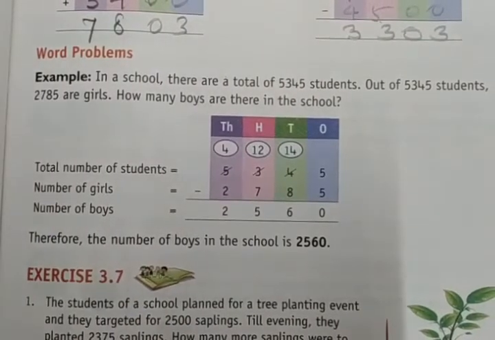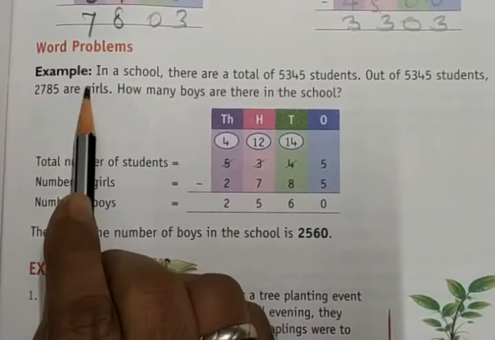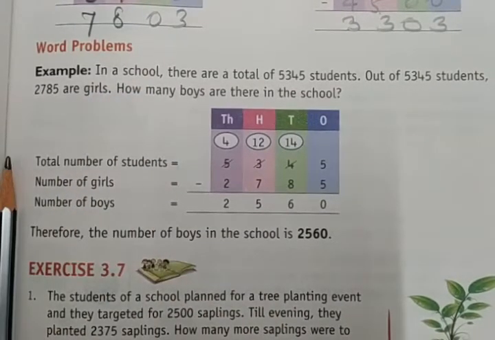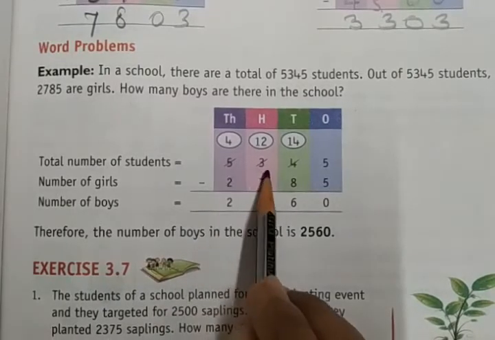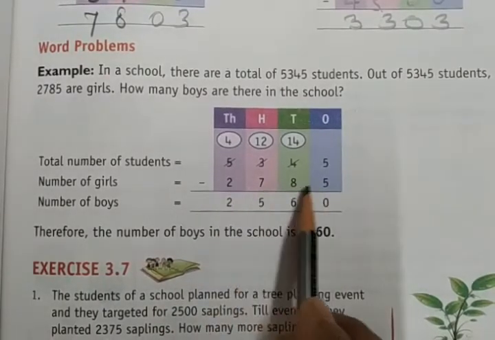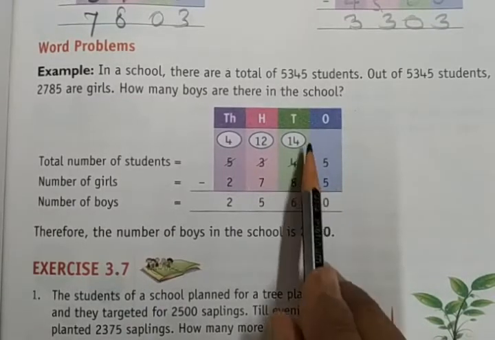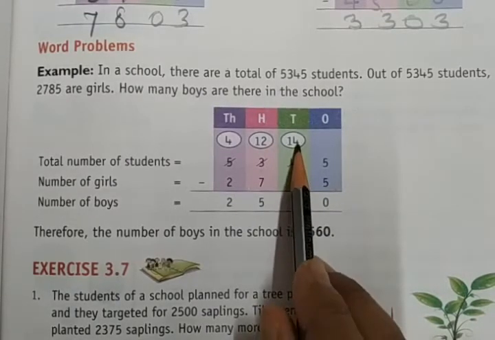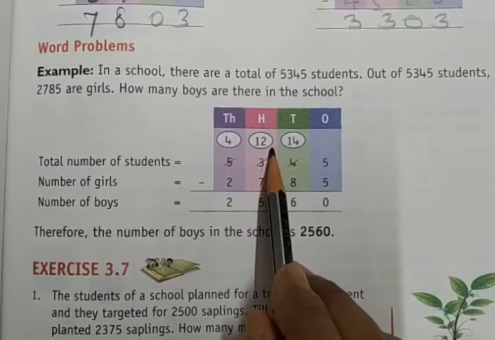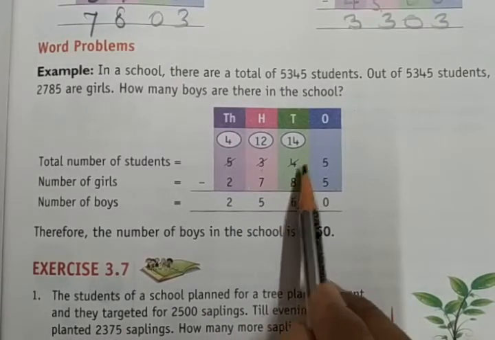So here we have some word problems. Example, in a school there are a total number of 5,345 students. Out of 5,345 students, 2,785 are girls. How many boys are there in the school? So here the total number of students equals 5,345 minus 2,785. 5 minus 5 is 0. Then 14 minus 6. Here 4 minus 8 is not possible. You have to take a borrow here. 4 plus 10 is equal to 14. And here it will become 2. Right. So here it is 14. 14 minus 8 is 6.